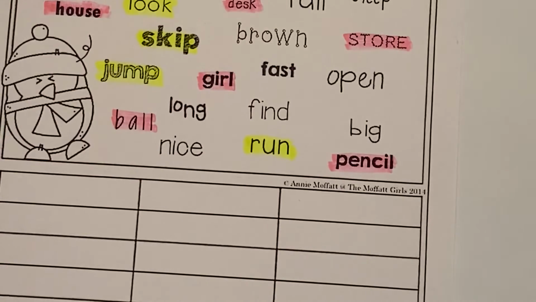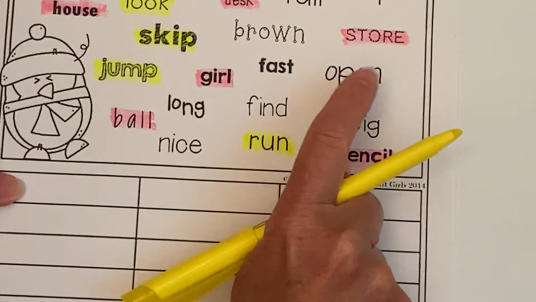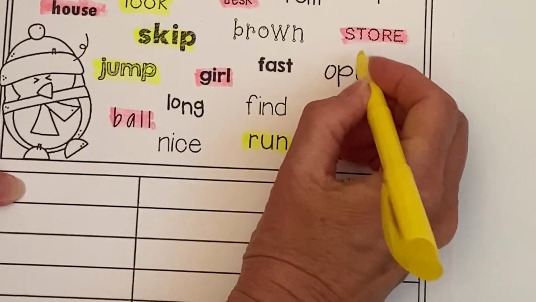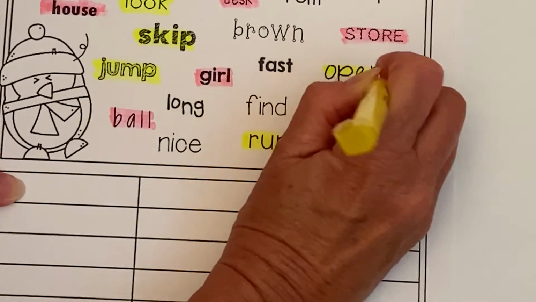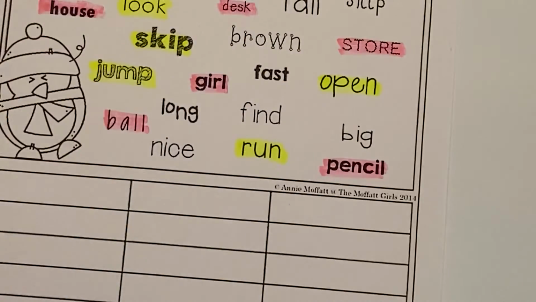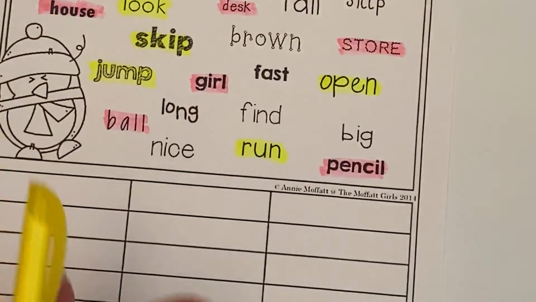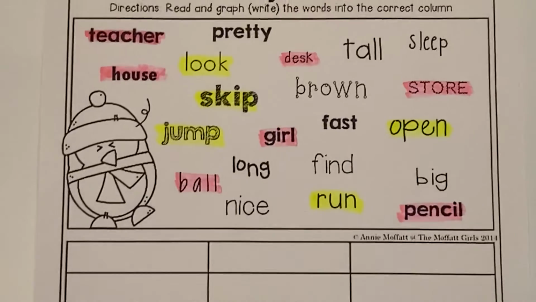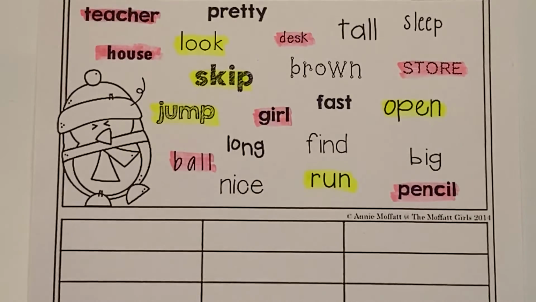Oh, I see one. What do you do when you want to go out of your room? You have to open the door. So let's go ahead and highlight the word open. Think about taking your hand, putting it on the doorknob, and opening the door. That's an action word. Now there are two more.